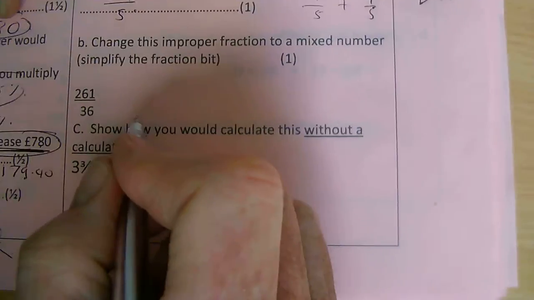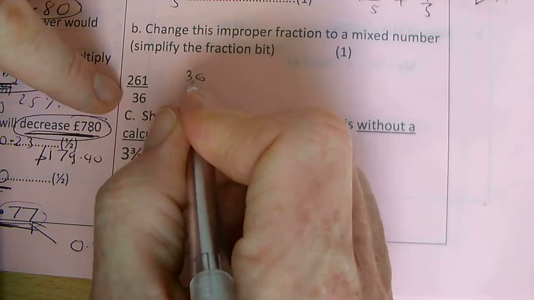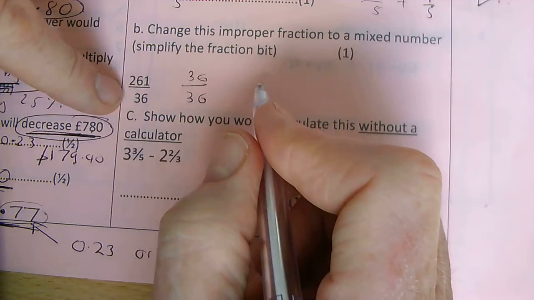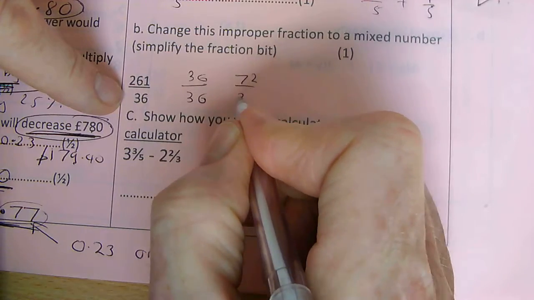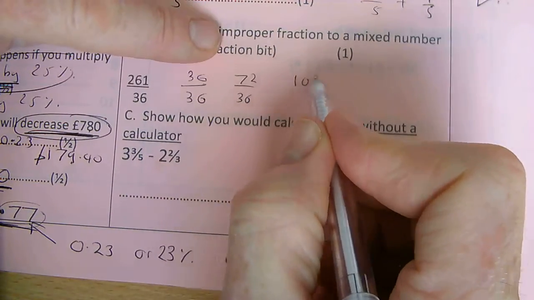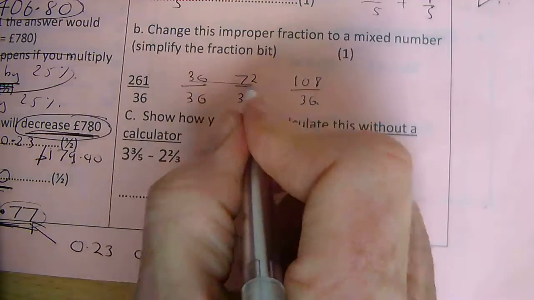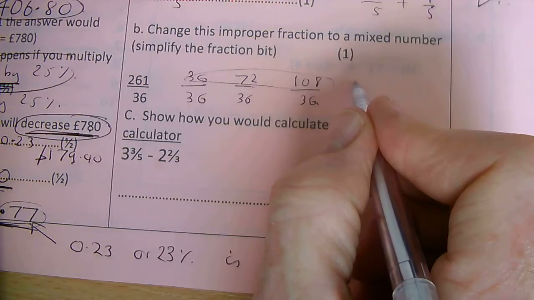Change this improper fraction back to mixed numbers. 36 36ths is 1 whole. Then we've got another 36 36ths. That's going to be 2 wholes. 108 36ths is 3 wholes, and so on. So basically up the top here, you're doing the 36 times table.